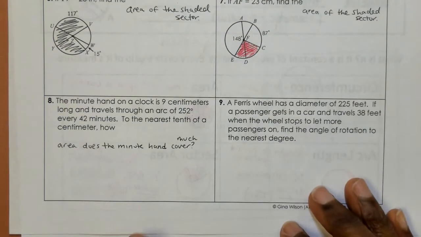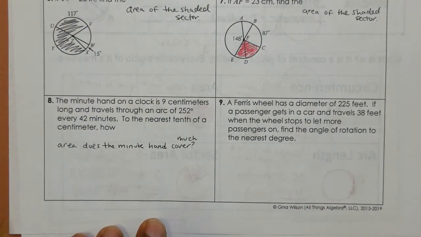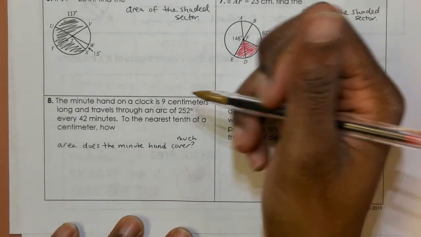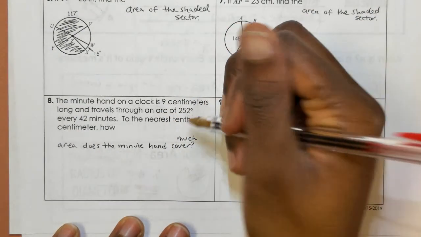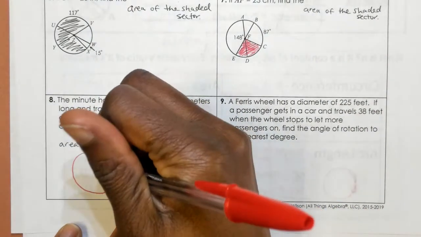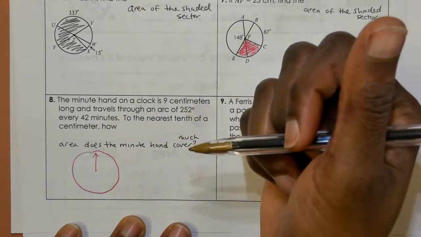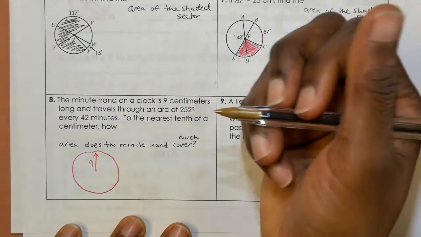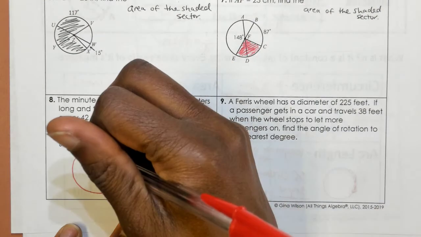8 and 9 I want to do just in case you need help on those. So the minute hand on the clock is 9 centimeters and travels through an arc of 252. So you want to be able to visualize what's happening on these or draw a picture. It's going to be helpful. So you have a minute hand on the clock, and it's 9 centimeters long, and it travels through an arc. So it's traveling around.